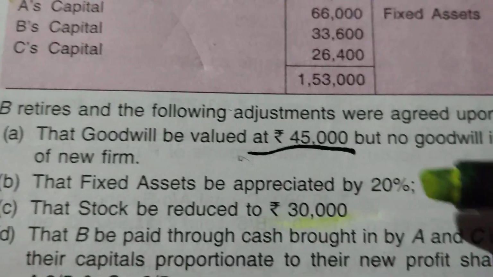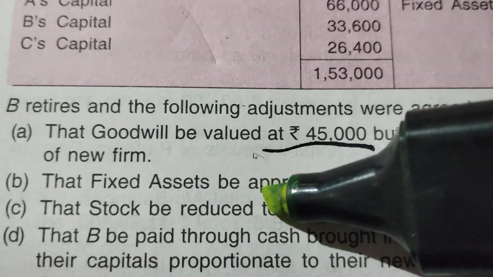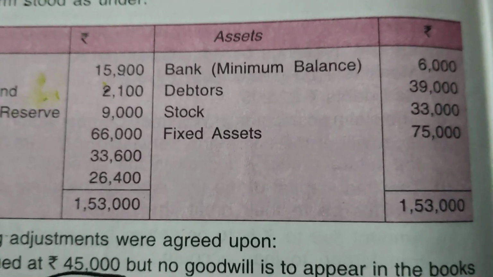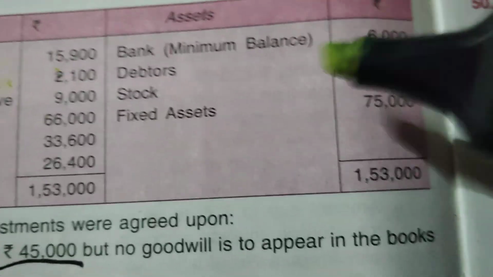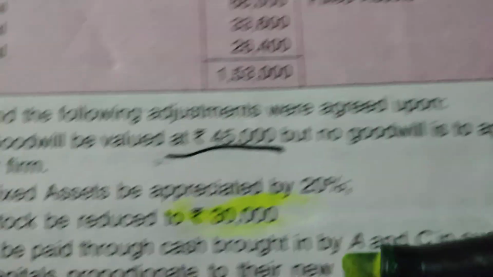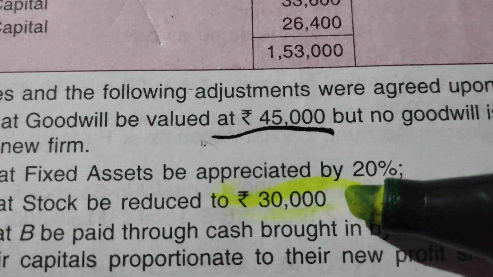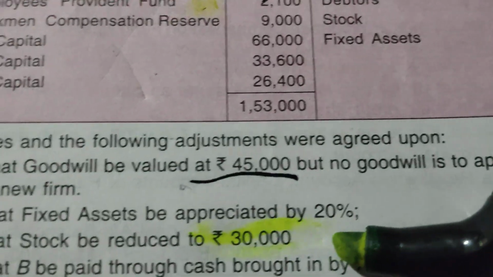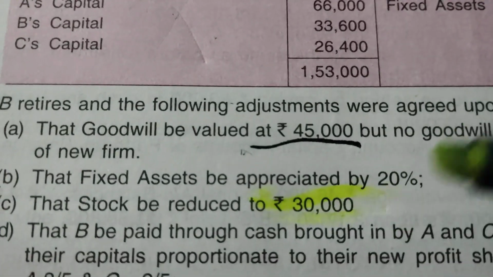Here 33,000 is in your balance sheet, and now they are saying the value will be 30,000, so stock has decreased by 3,000. In the revaluation account you write it on the debit side.